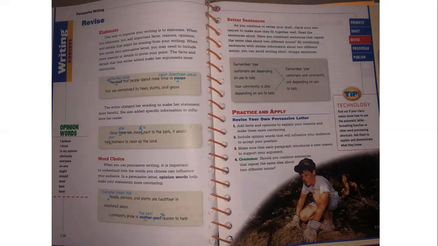Next is word choice. When we use persuasive writing, it's important to understand how the words we choose can influence our audience. All right, opinion words help make statements more convincing. So instead of just saying people, animals, and plants are healthier in unpolluted areas, here we add opinion words: "Everyone knows that." And also "community pride is not just another good reason to help, but it is the best reason to help." So here the word choice is important, and the word choice is what is going to convince your readers.